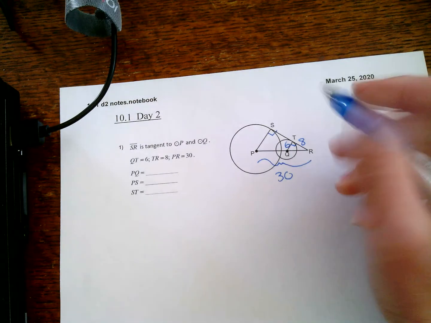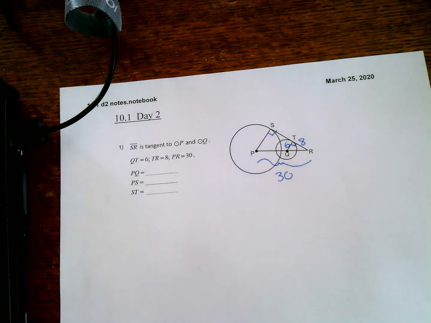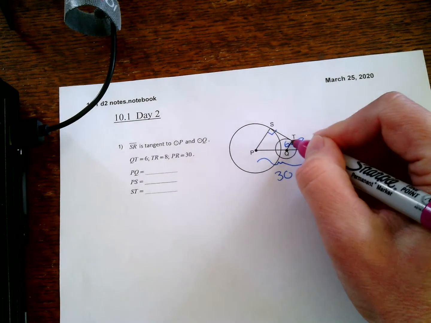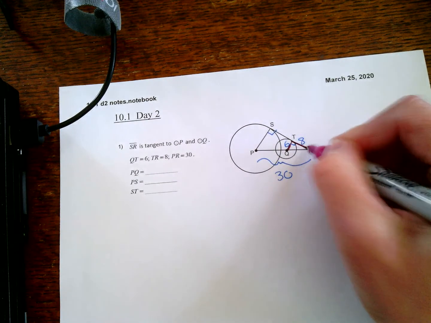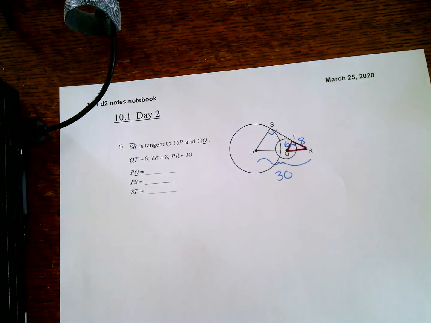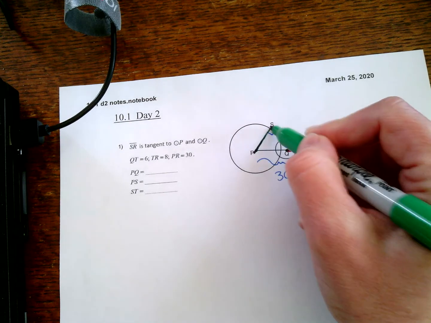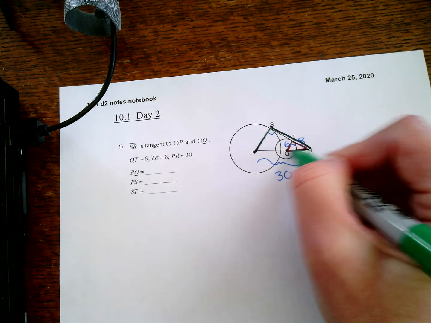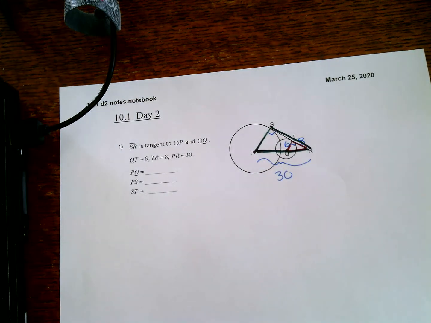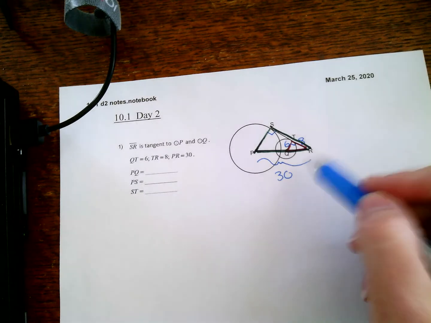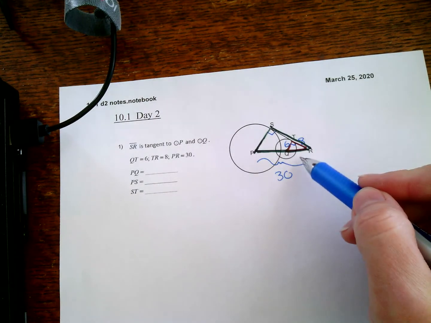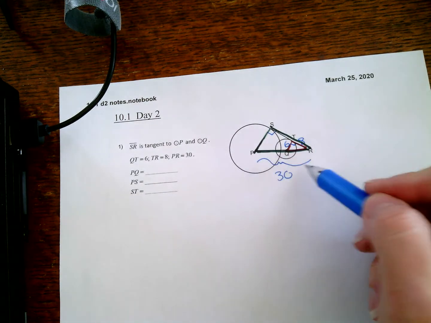Now, look here. I'm going to outline my triangles. I have a little triangle here, a right triangle, and a bigger triangle here. So I need to remember properties of similar triangles and the Pythagorean theorem to solve this problem. Well, if I can find QR, then I can find PQ, because I know what the whole segment is. I can take away the piece.